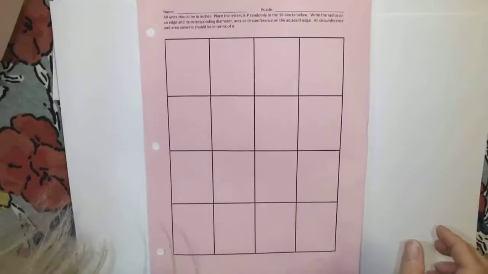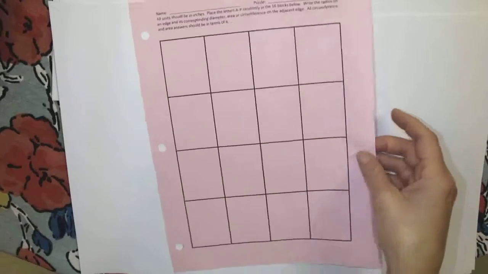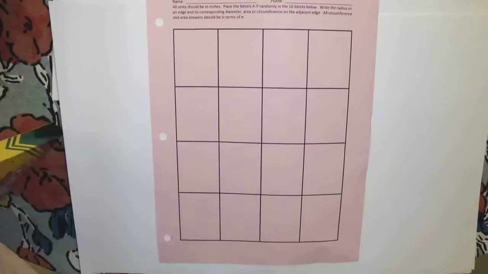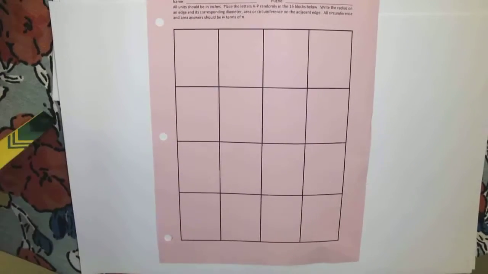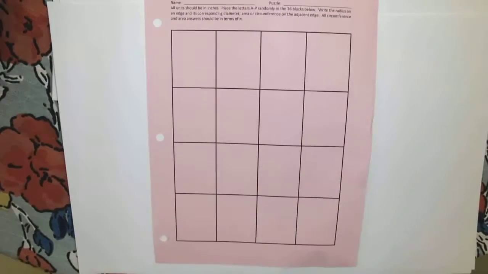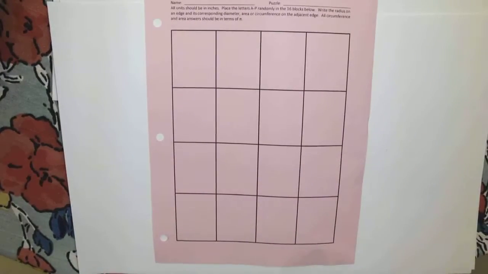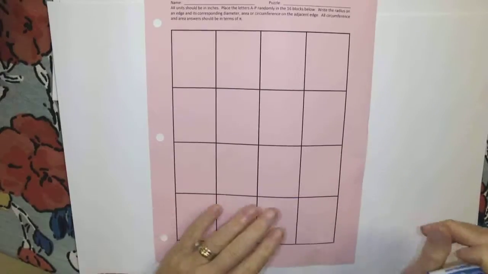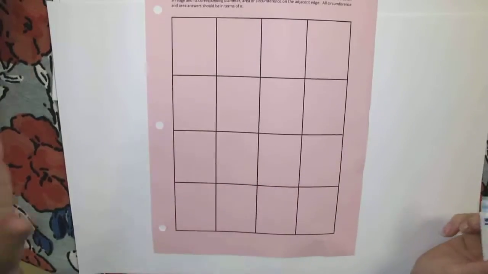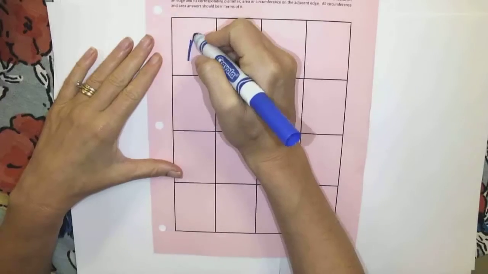Okay, this video right here is going to show you how to make the puzzle that we're going to use for writing things in terms of pi. You're going to grab a puzzle sheet. Mine is pink right here. The first thing you're going to do is randomly place the letters A to P in each block, right in the middle. So I'm going to do that first.